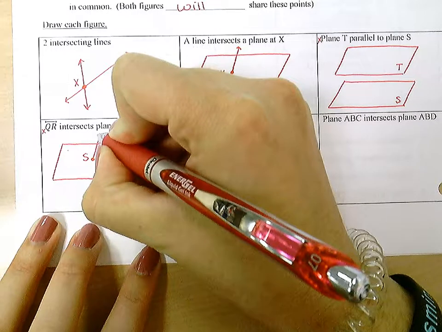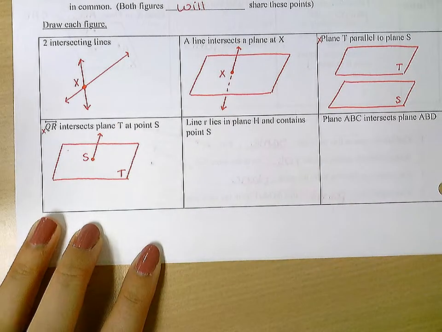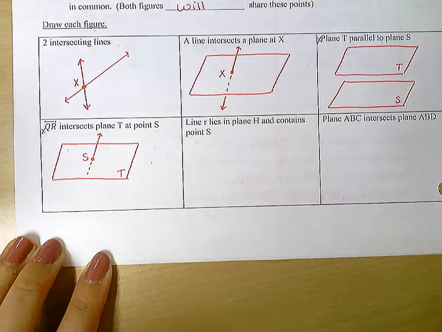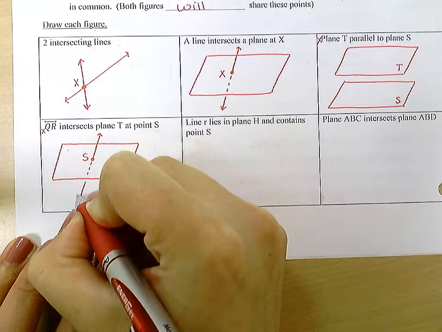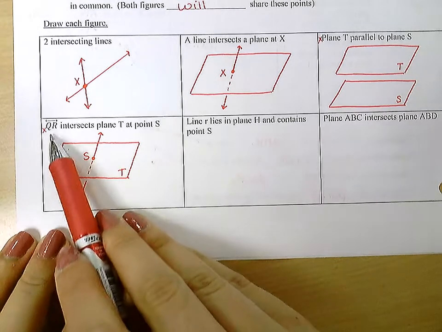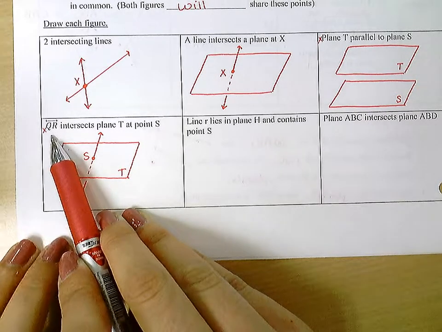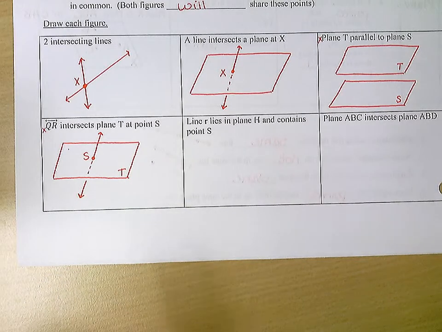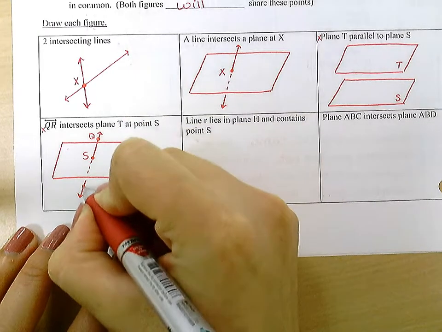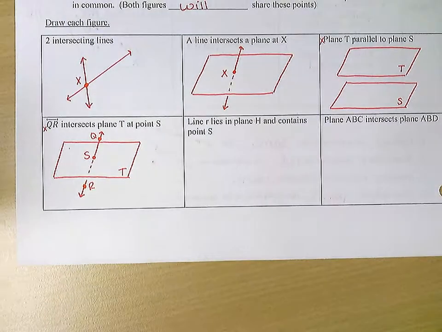So I'll draw one section up. I'll add in my dashed line through the plane and extend it the rest of the way down so that it looks like it's going straight through that plane. Now I still need to label this line QR, so I need to plot the points Q and R on my line. It doesn't matter where. I'll just choose those two. So make sure you include all of that information.